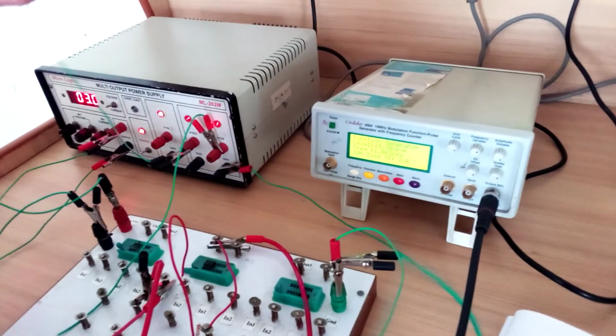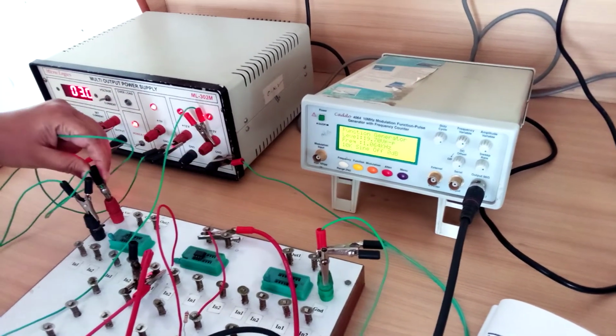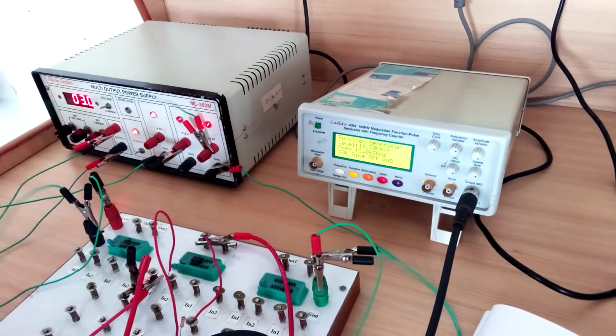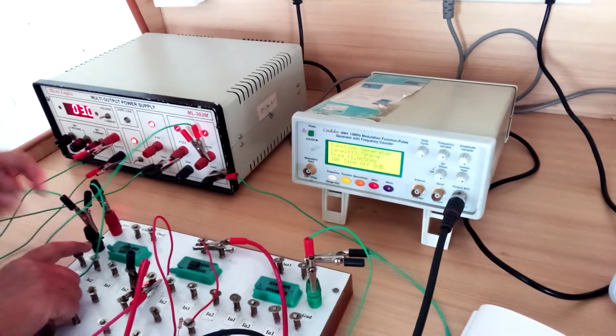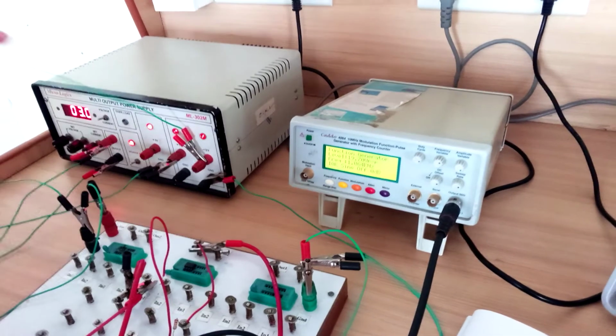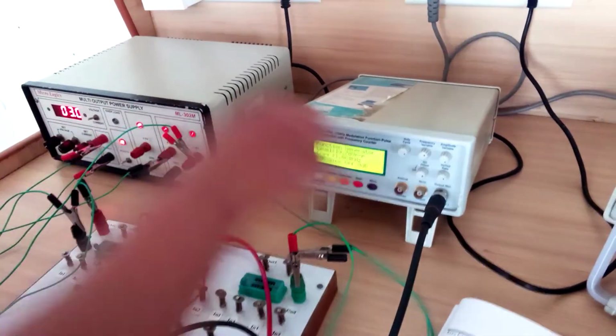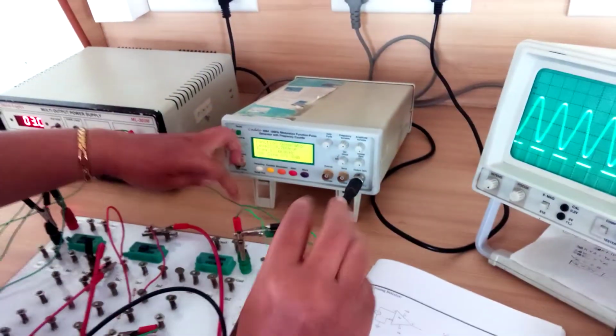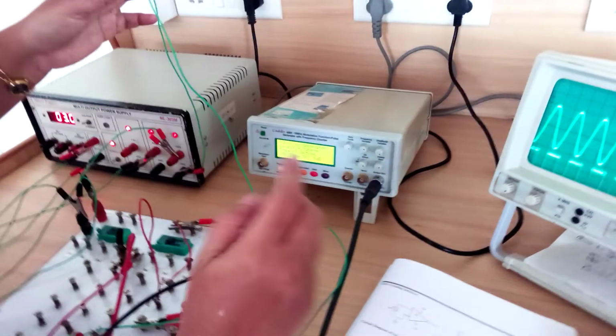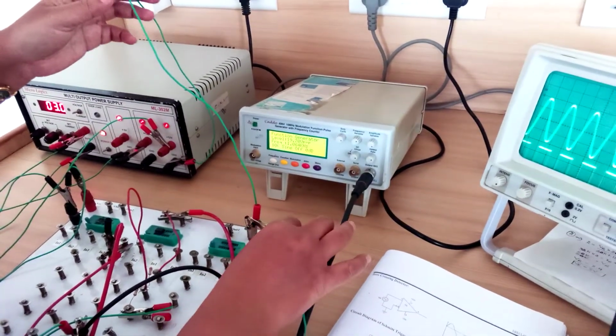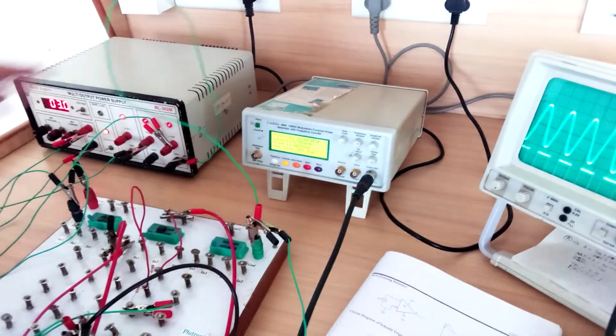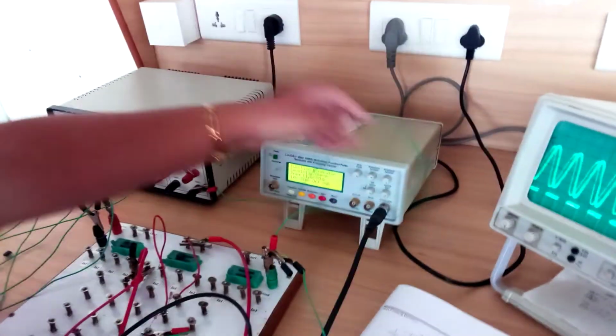The op amp should be provided with plus 12 volts. You can observe here plus 12 is given to plus VCC, and minus 12 is given to this knob, that is minus VCC. This ground I have connected to the ground terminal. One more wire you need to connect from this ground terminal to the common ground of the circuit.